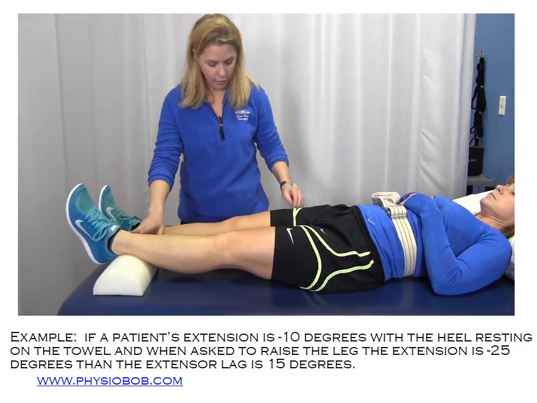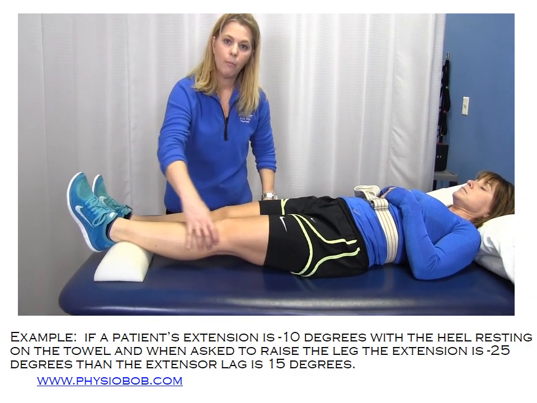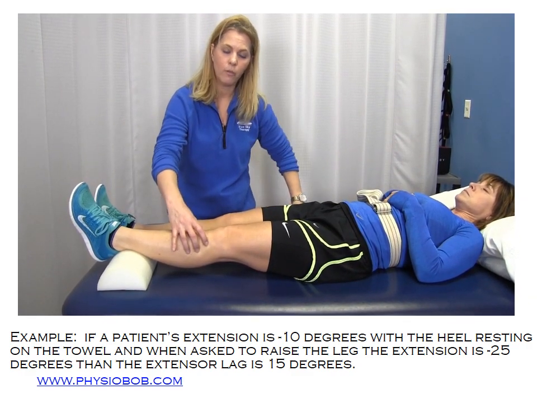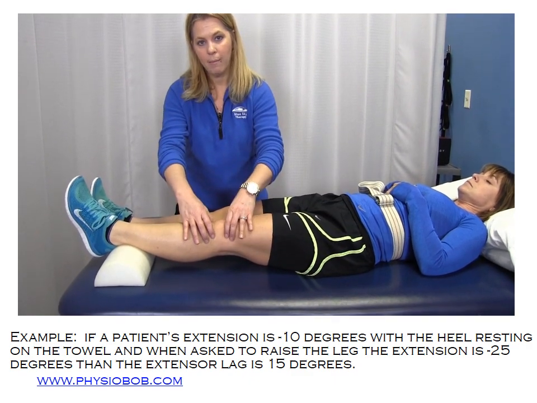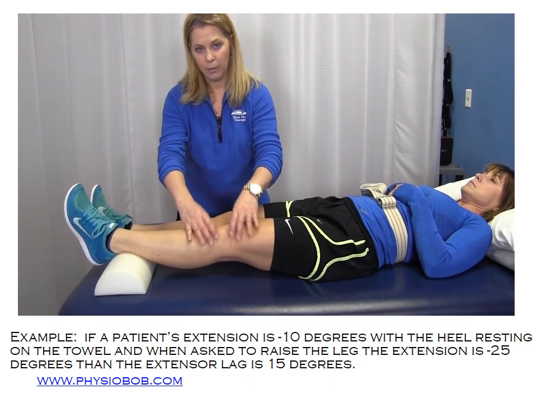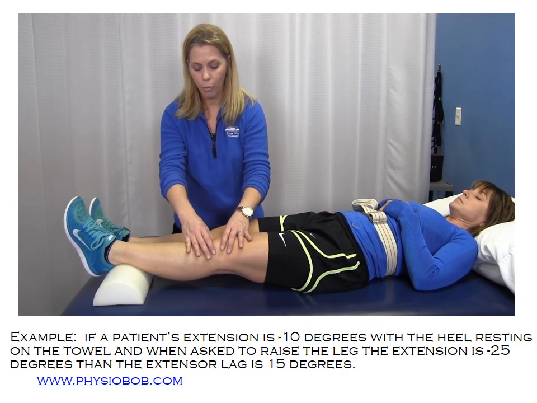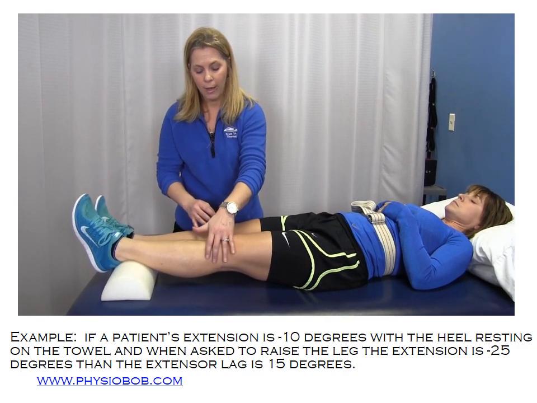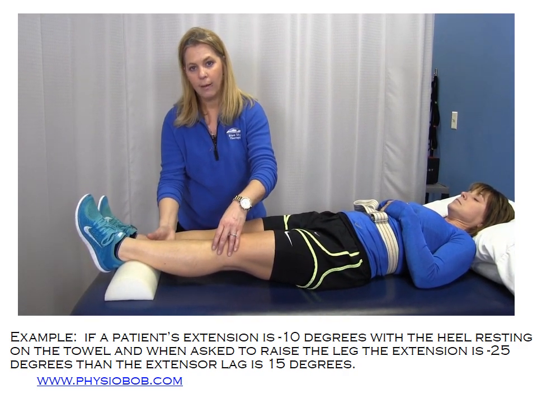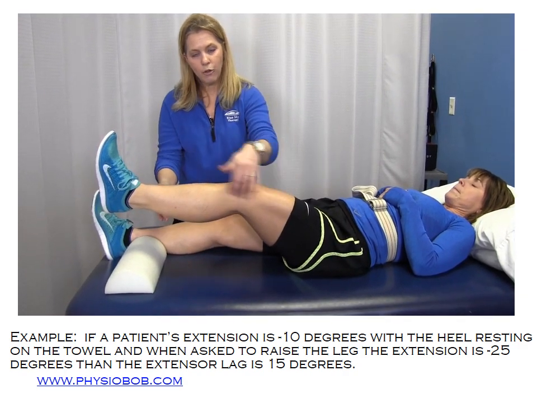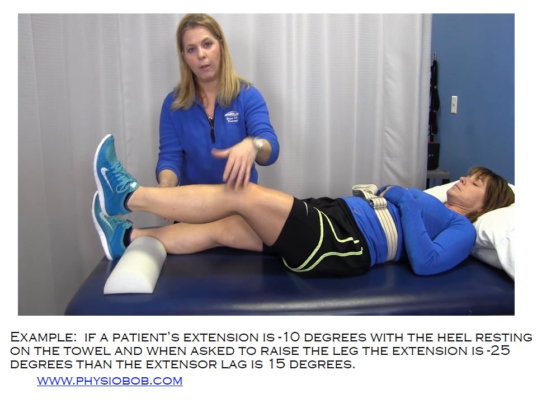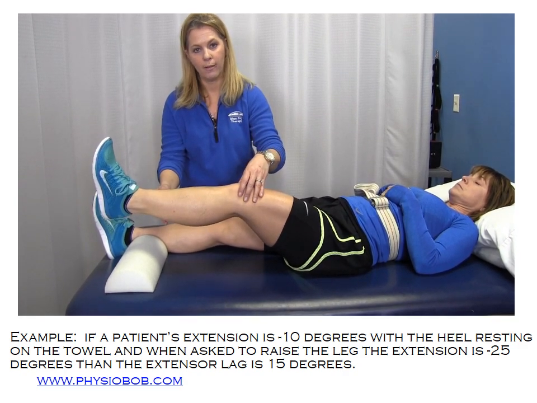So the way to measure this is to have them with a small towel roll or some sort of wedge under their ankle so that you're promoting full knee extension. From there, you're going to take a measurement of what their knee extension is. It may be that they don't have full extension because they just had a knee replacement. Maybe they have some swelling. So you take their measurement there, and then you have them do the straight leg raise. And once it's in the air, you want to have them keep their foot dorsiflexed or in neutral. Measure it again and subtract the first measurement from the second measurement for their extensor lag.